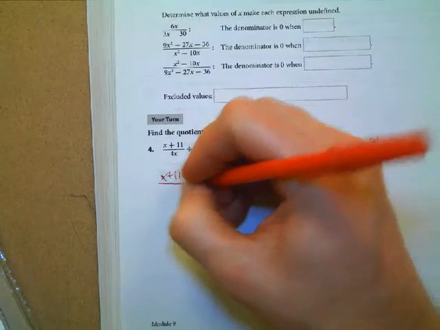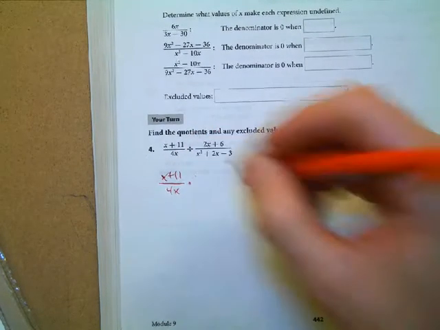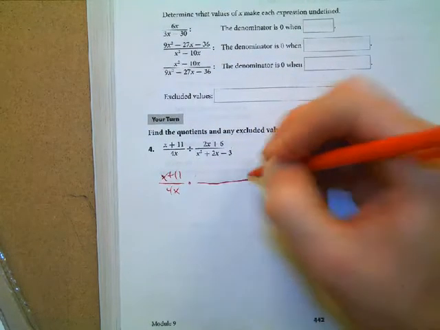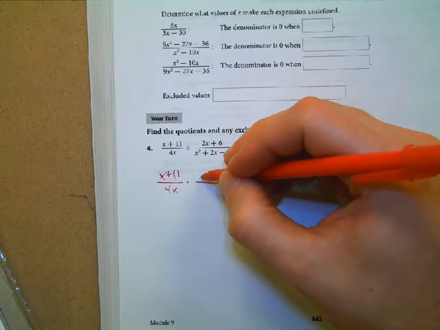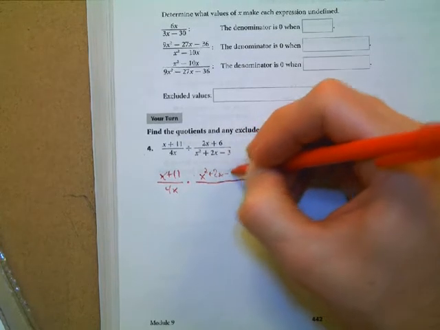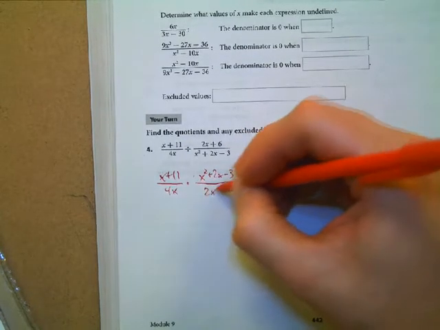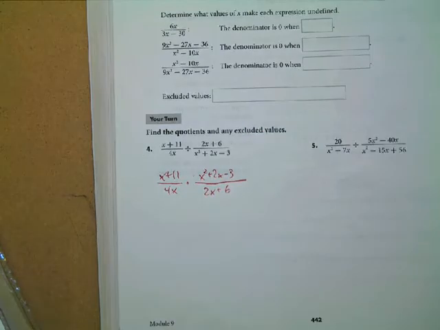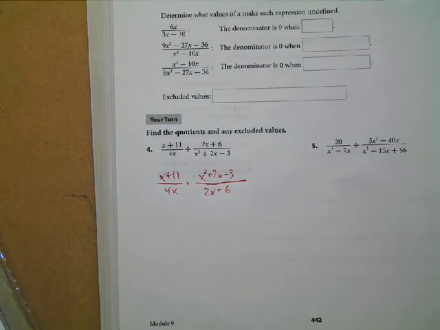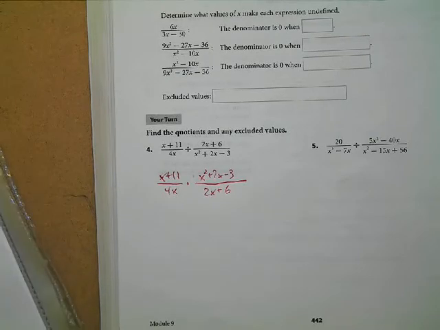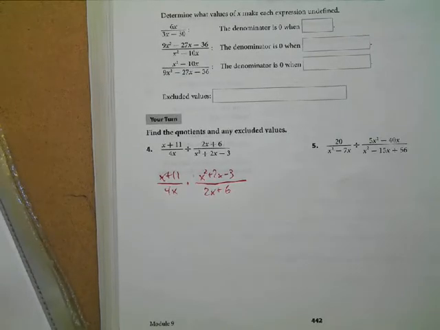So Amanda, help us out here. Can we factor that x plus 11? Nope. How about the 4x? Nope. How about this thing? What two numbers multiply to negative 3 but add to positive 2? Plus 3, minus 1. Good. What about the denominator here? You could take a 2 out. Yep, take out a 2, leaving behind what? X plus 3.